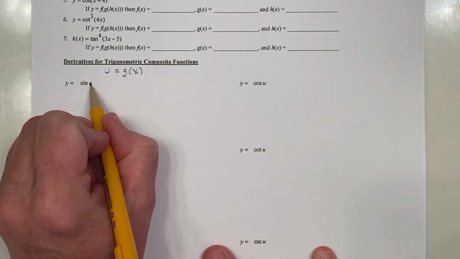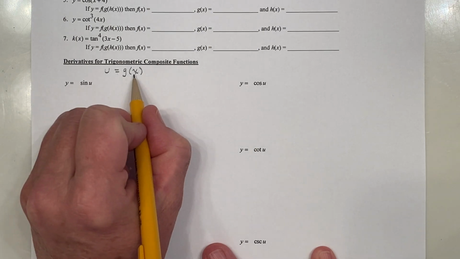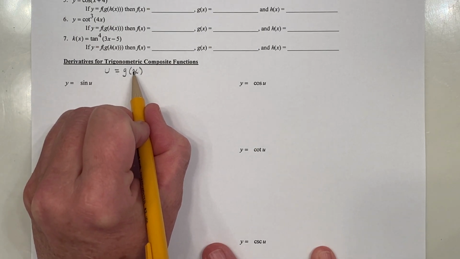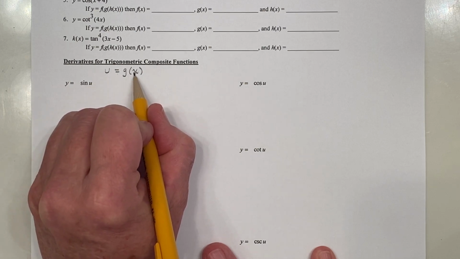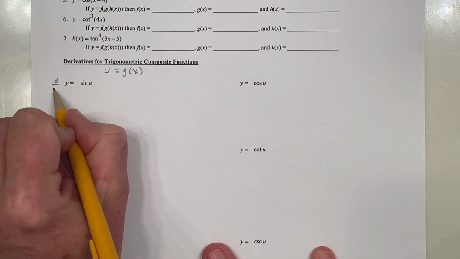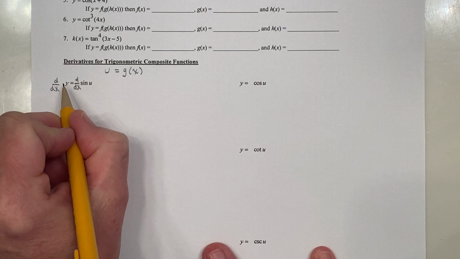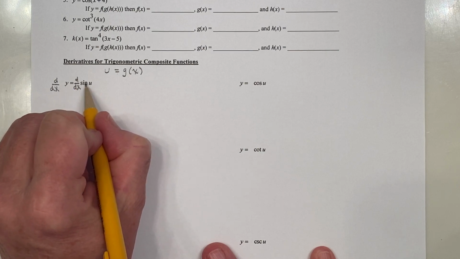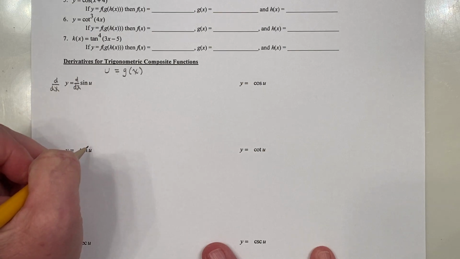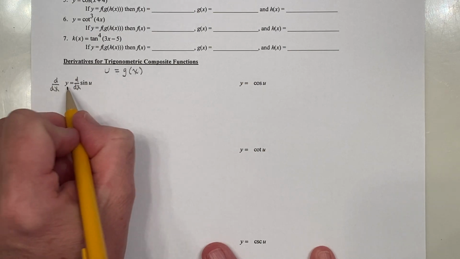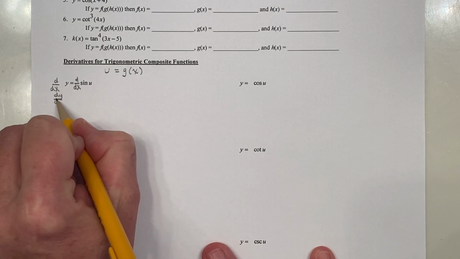All it means is that u may be replaced with 5x, or maybe even some parentheses like x squared plus 3. All right, so the first thing we want to do is bring in the derivative operator and find the derivative with respect to x, because that's really what u is a placeholder for. So we're going to bring in d over dx to both sides of the equation. Now, I would otherwise rewrite y equals sine of u and then bring in d over dx, but I'm kind of limited on space here. All right, so the derivative of y with respect to x is dy dx, or y prime.